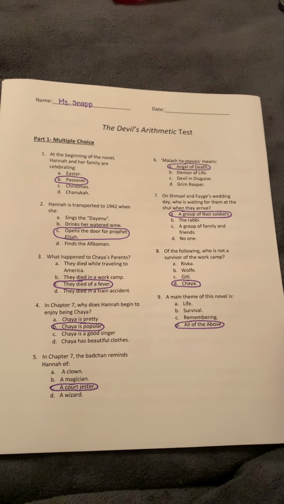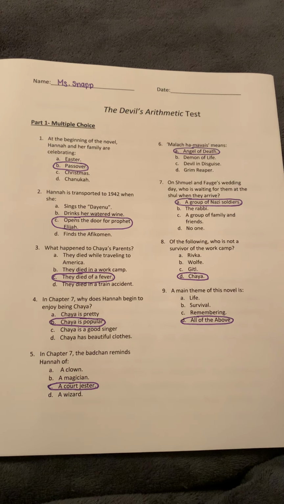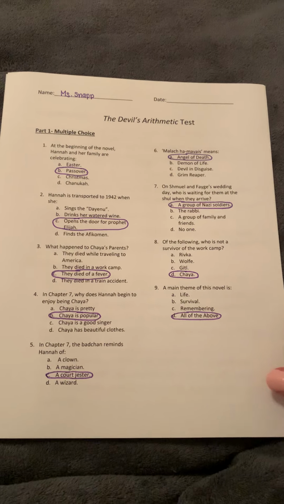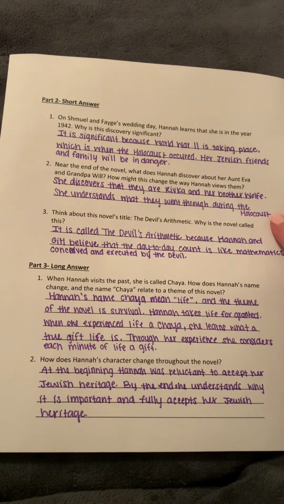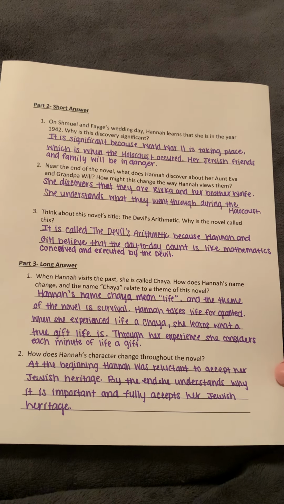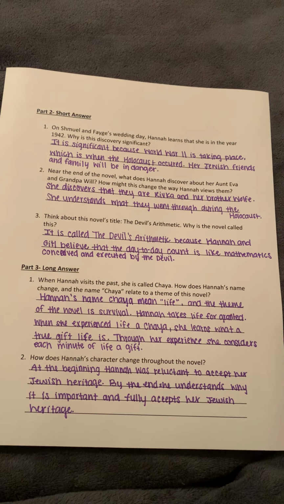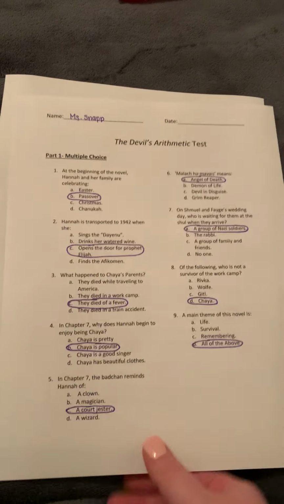And then at the end, once all of their interactive notebook is complete, they will do a test. This is a 3-part test: 9 multiple choice, and then 3 short answer and 2 long answer. And just on what the days will kind of look like, this is around a 15-day lesson plan.